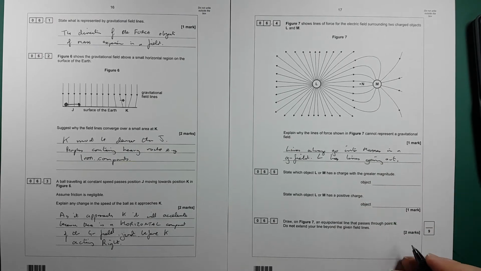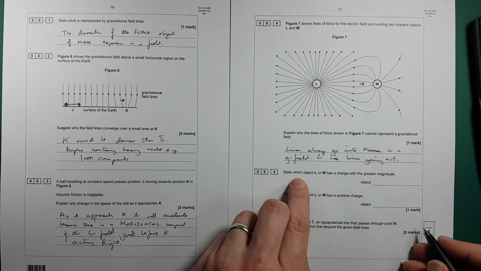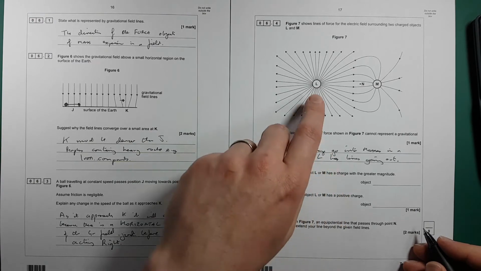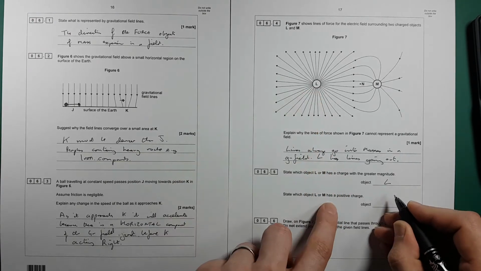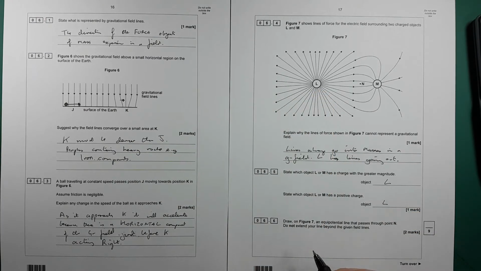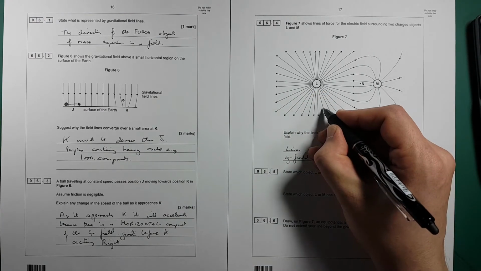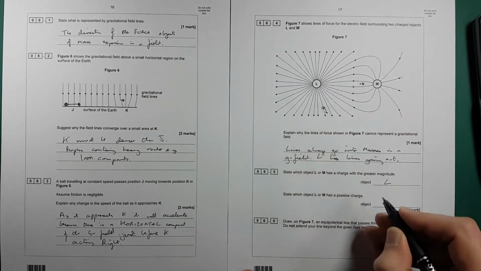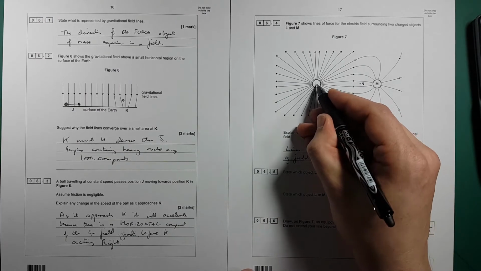That's because a gravitational force is always attractive. Which has the greater charge, it's the one with the most lines. Which has a positive charge, it's the one with the lines coming out. Because remember, the lines show which direction a small positive charge would move, so that must be positive to repel them.